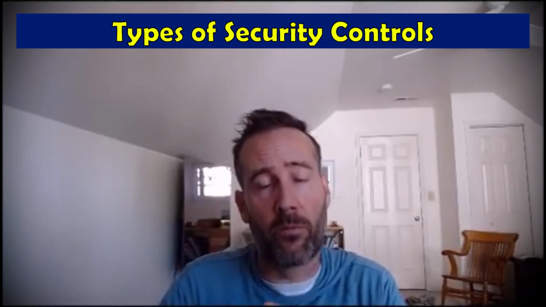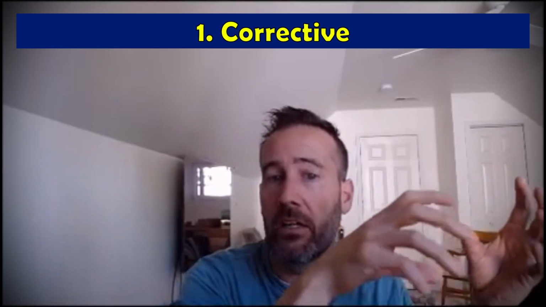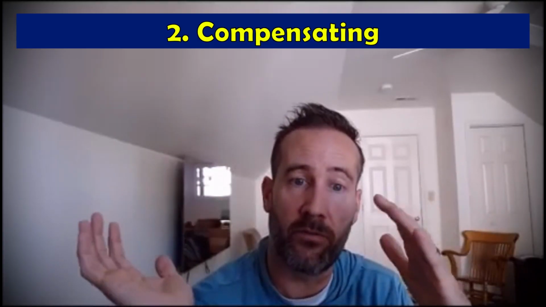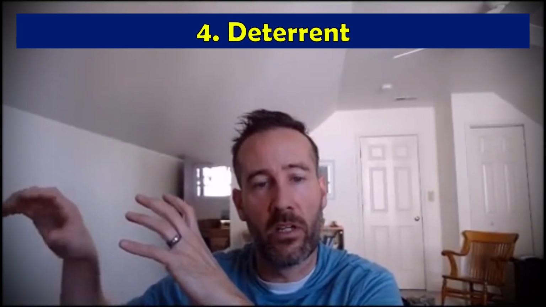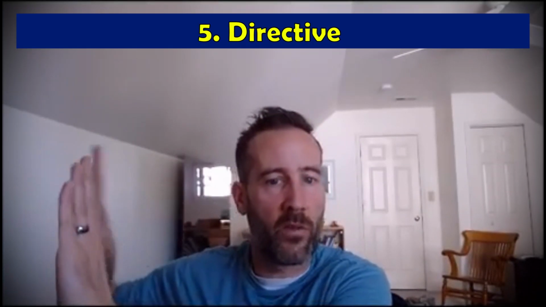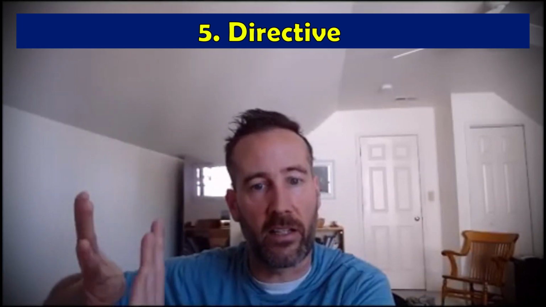To recap, if it keeps leaning, you have to take corrective actions, corrective measures. Corrective is one control. Compensating: it's leaning, so you have to compensate for it leaning. Then you detect that people are trying to copy you, so you deter them with a poster board so they can't directly see your project.